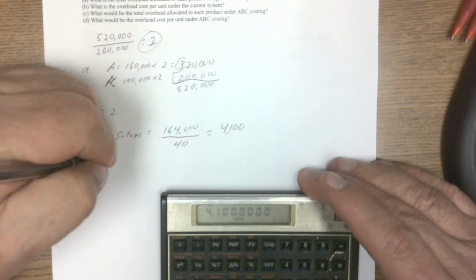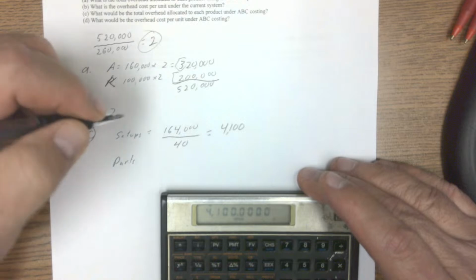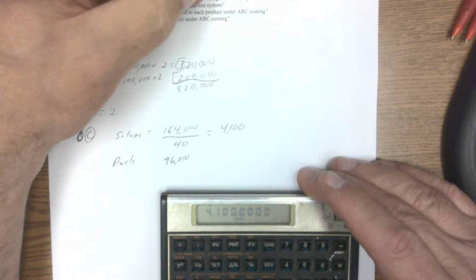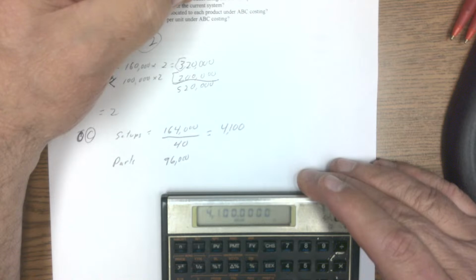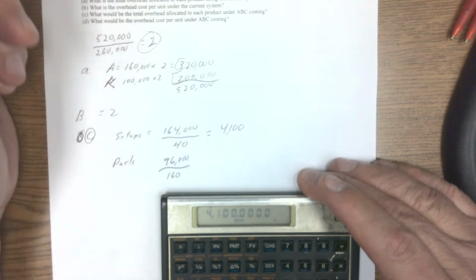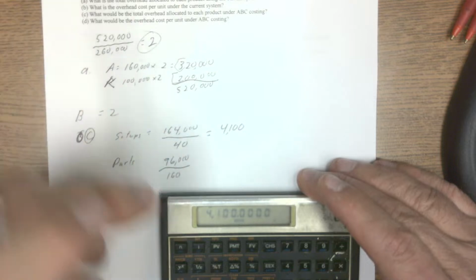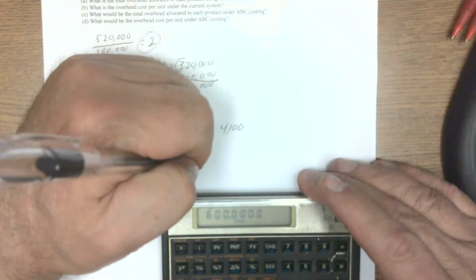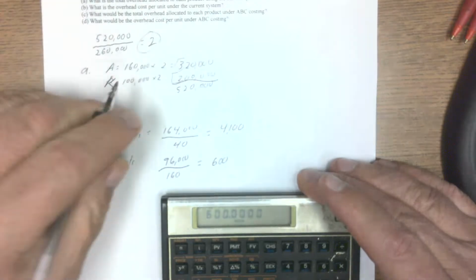The parts would be 96,000 divided by 160. 112 plus 48 is 160, and that would be $600 per part.